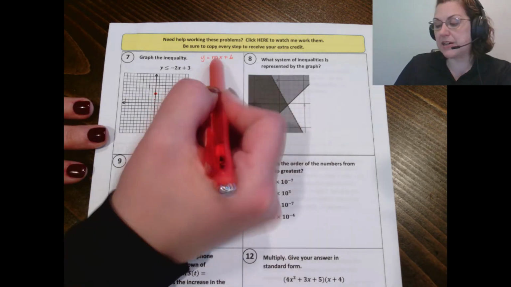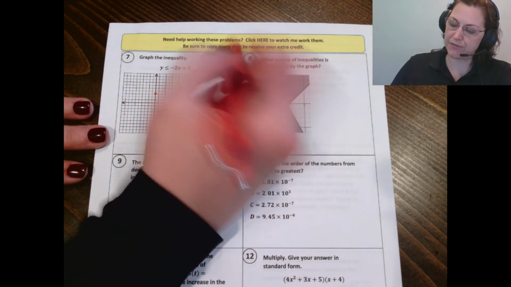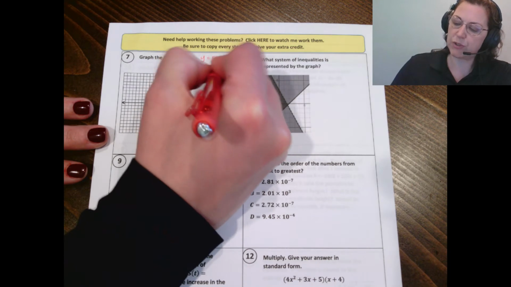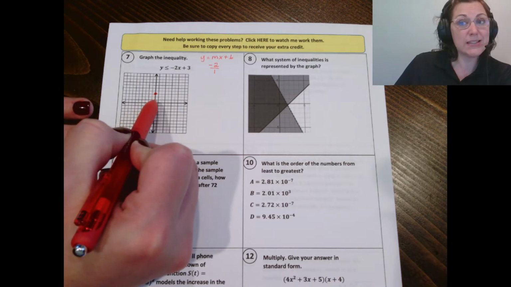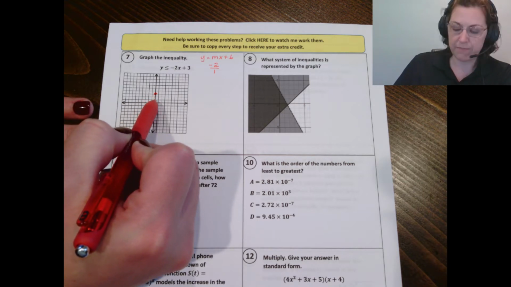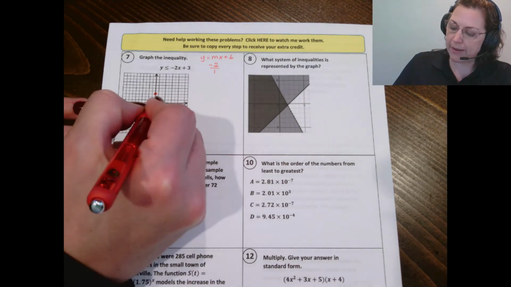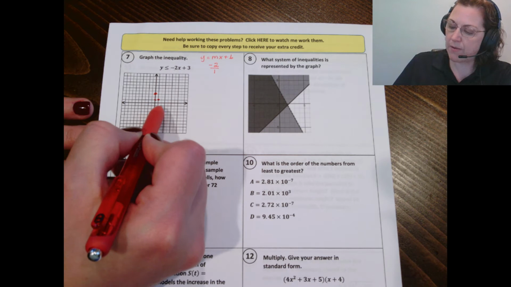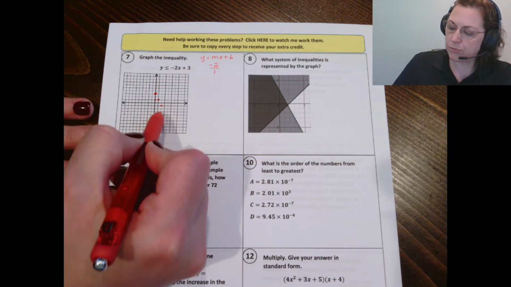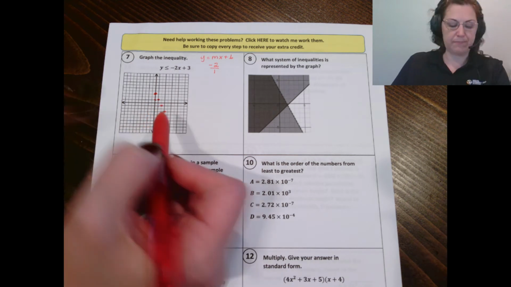And then the m tells me the slope, which in this case is -2. I want you to think of that as -2/1. So from your point on the y-axis, you're going down 2. I'm going down because it is negative. And then I'm going right 1. Do it again from that point, down 2, right 1. One more time, down 2, right 1.